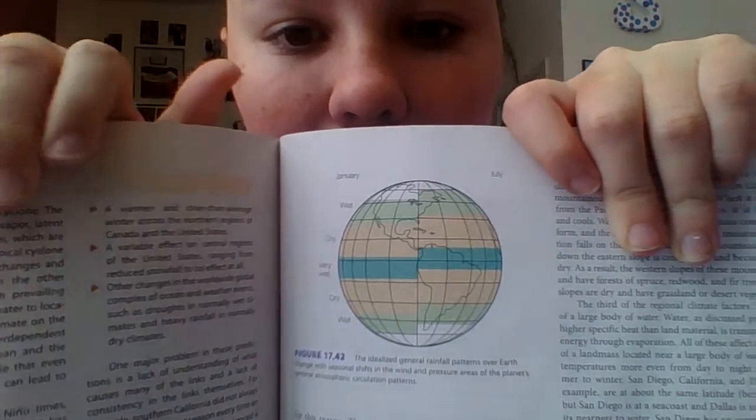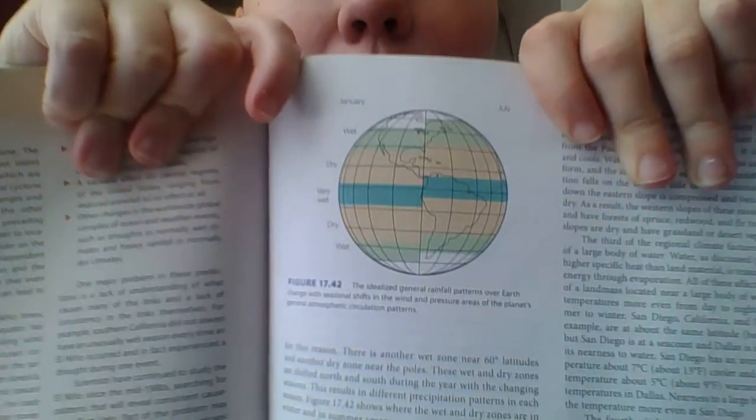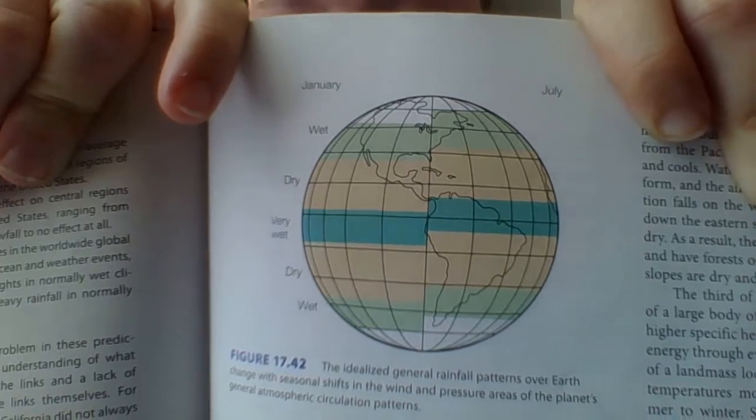So along with different climate zones, there is also wet and dry zones, which can be seen on page 405 of our textbook. And here is a visual of the map, and you can see that some zones are wet and some are dry. And a lot of it depends on where they're located with their latitudes.